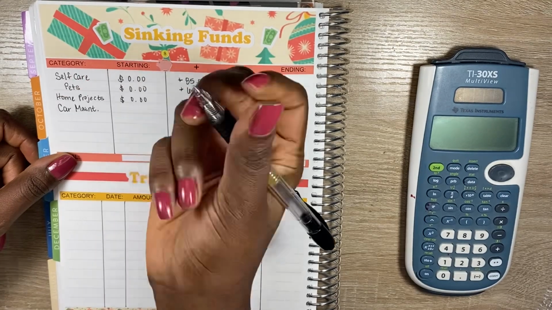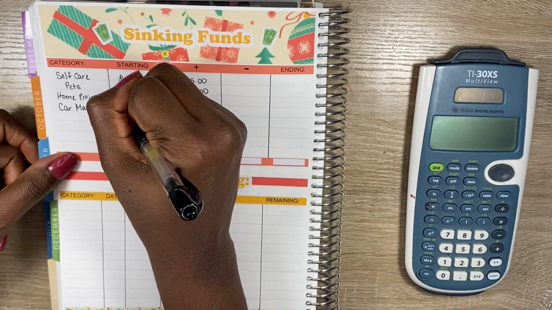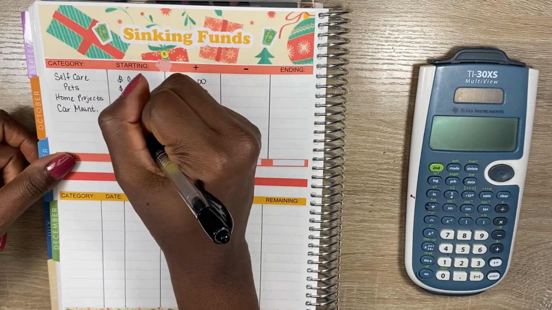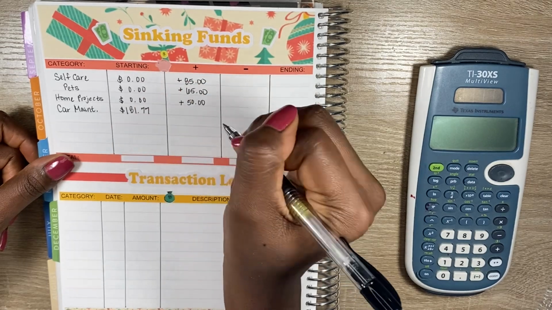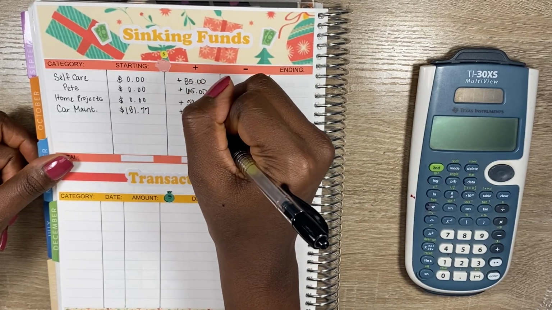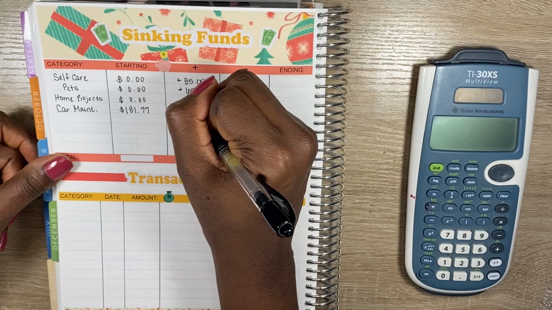and this is for maintaining the car. We are starting off with $181.77, and this month we will be adding in $100.